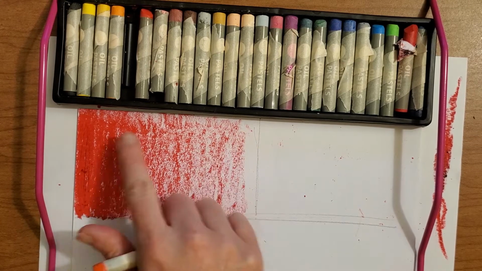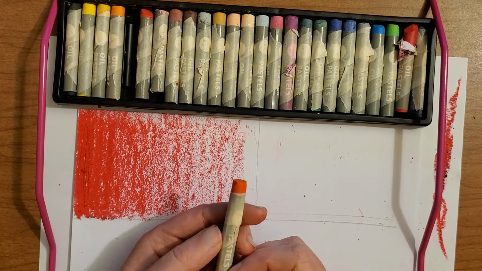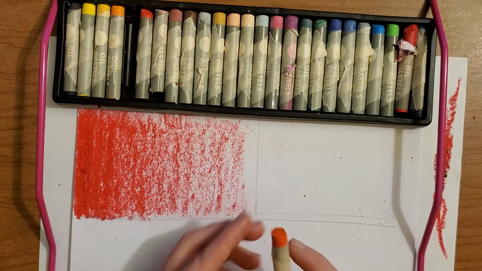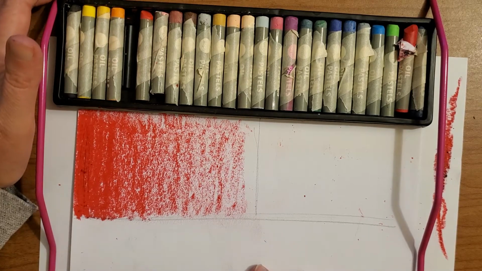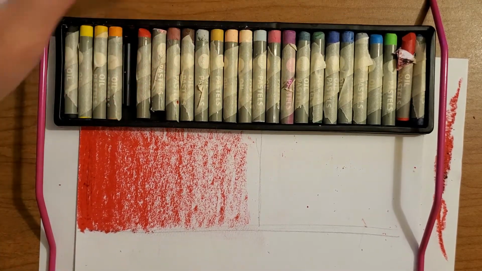I went back and matched my edges, and so now I'm ready to choose a color that's analogous. Now, analogous colors are side by side on the color wheel. One color goes into the creation of the other. They are besties. They have something in common.